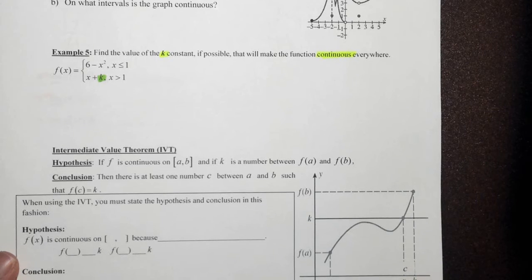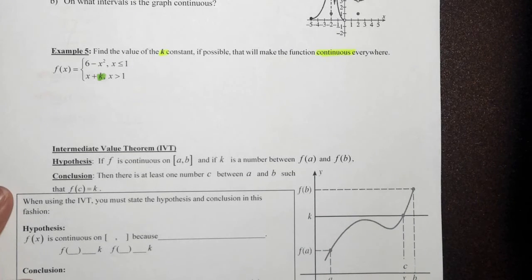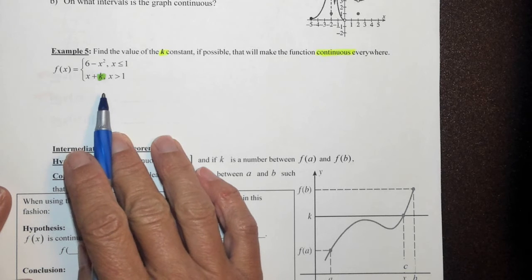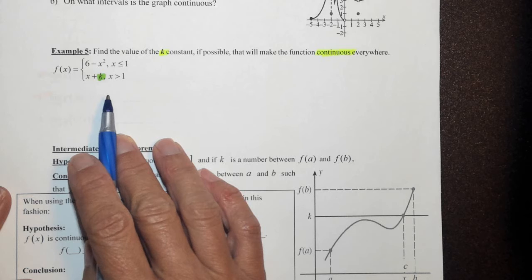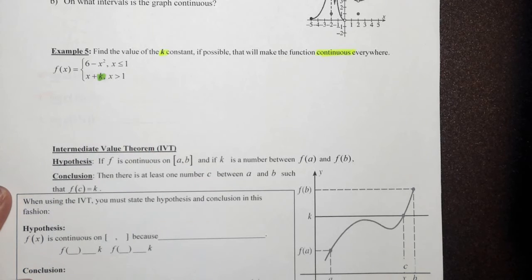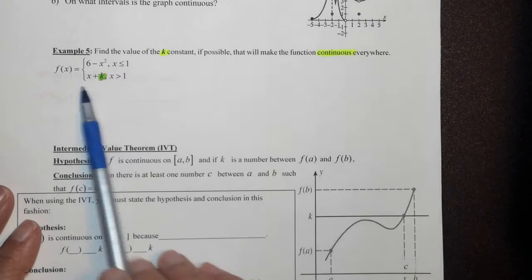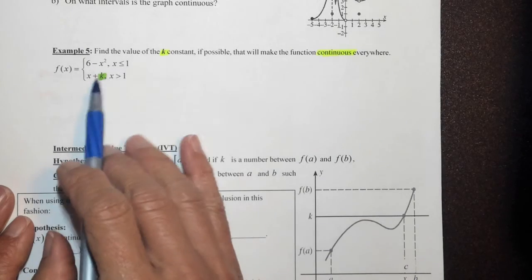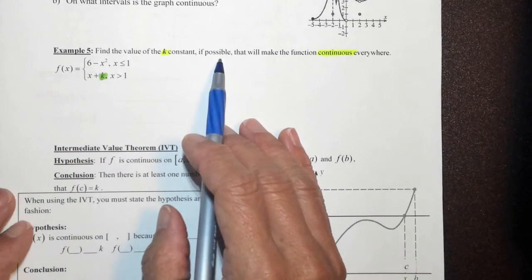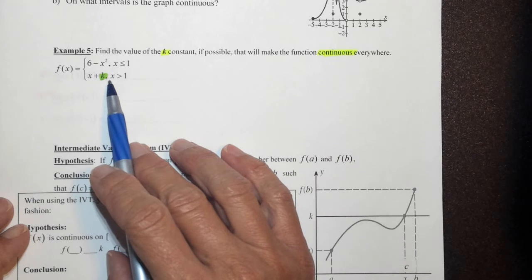In this last example, when we're talking about continuity, this actually goes back to section 1.3, where we covered, maybe it was 1.2 part 2, I think, where we wanted a point to be filled in. So in this case, we want to find the value of k, or constant, if possible, that's going to make this function continuous everywhere.